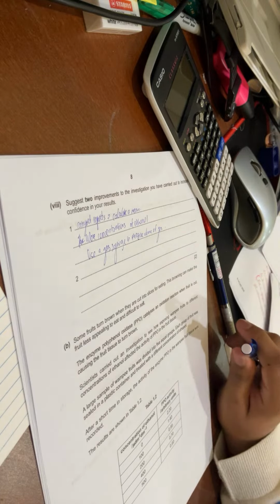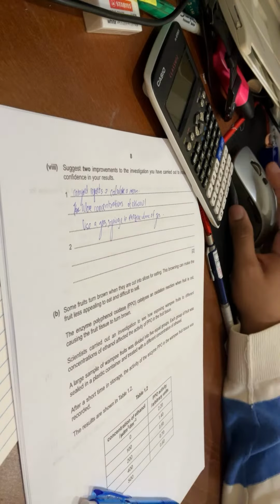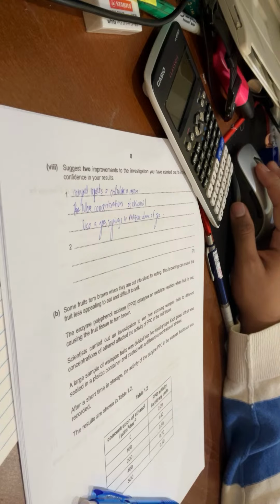Some fruits turn brown when they're cut into slices for eating. This browning can make the fruit less appealing to eat and difficult to sell. The enzyme polyphenol oxidase catalyzes an oxidation reaction when fruit is cut. Scientists carried out an investigation to see how exposing wumpy fruits to different concentrations of ethanol affected the activity of PPO in the fruit tissue. A large sample of wumpy fruits is divided into 5 equal groups. Each group is put in a plastic container with different concentrations of ethanol. After a short time in storage, the activity of enzyme PPO in the fruit was recorded. So you can't talk about the activity versus the ethanol.